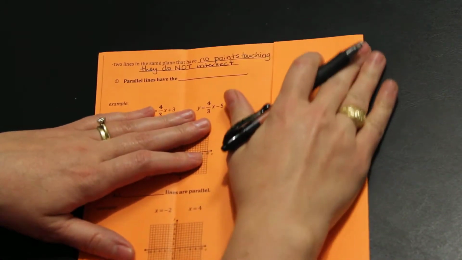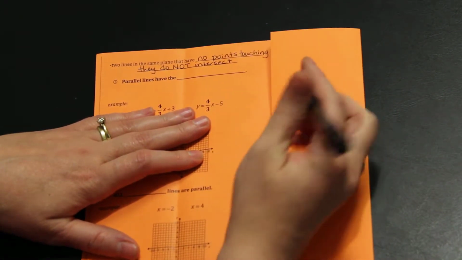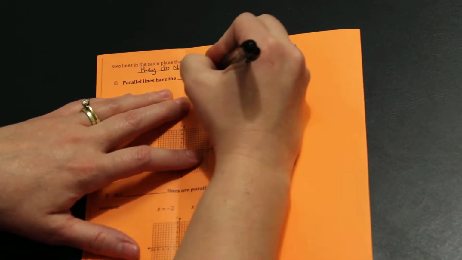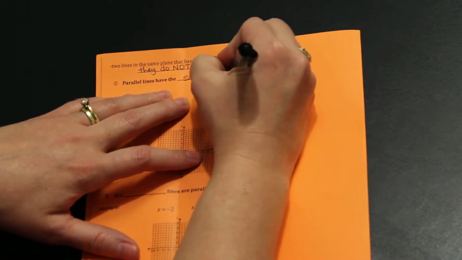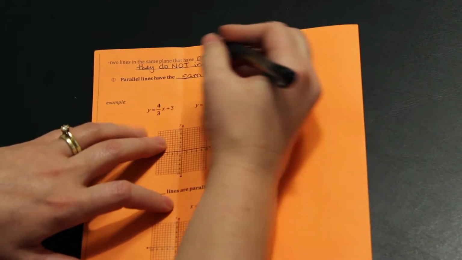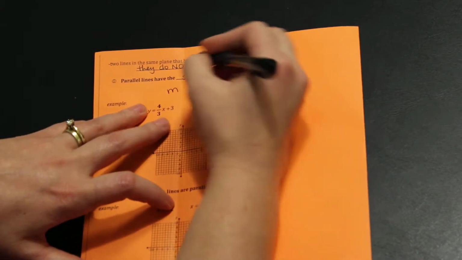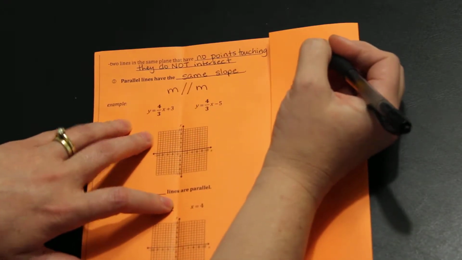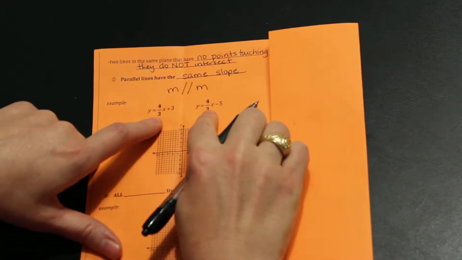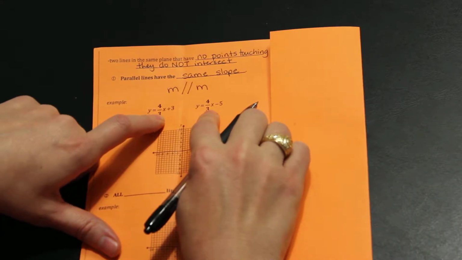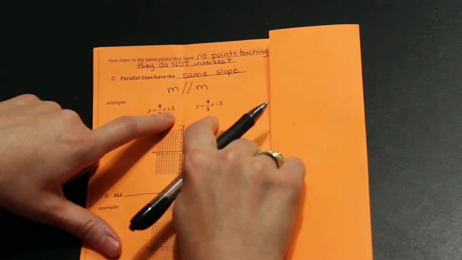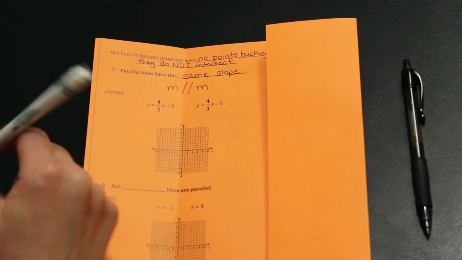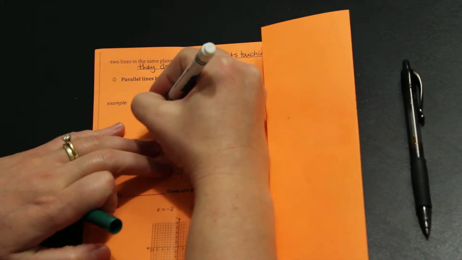Okay, the way they do not intersect is that parallel lines have the same slope. So for example, the slope of one line, and we write, is parallel to the slope of another line. They are the same. So for example, if I have these two equations where I have y equals 4/3 x plus 3, it is parallel to y equals 4/3 x minus 5 because they have the same slope.